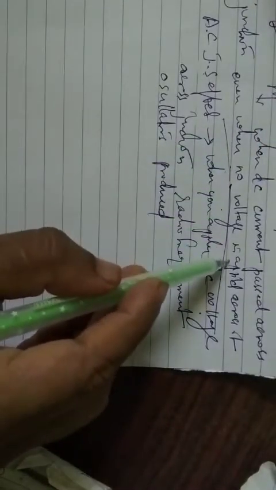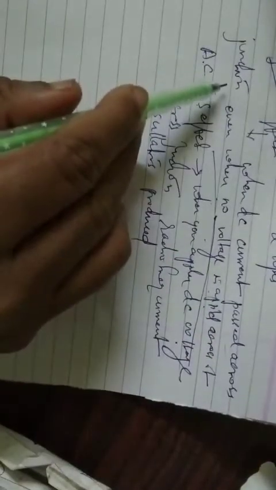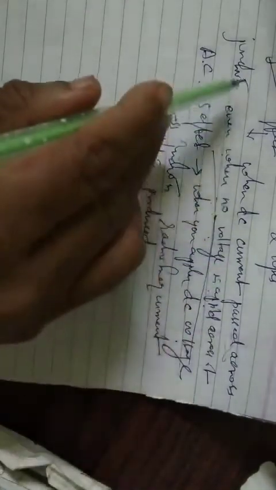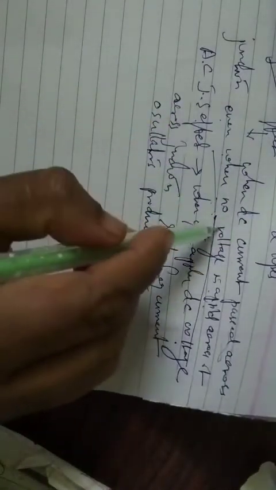So when you don't apply a DC voltage across the junction, DC current is passed across the junction even without voltage. That is the DC Josephson effect. But in the AC Josephson effect, you apply a DC voltage, and radio frequency current oscillations are produced. So these are the two types of Josephson effect.